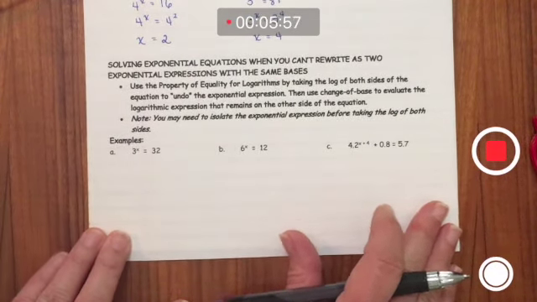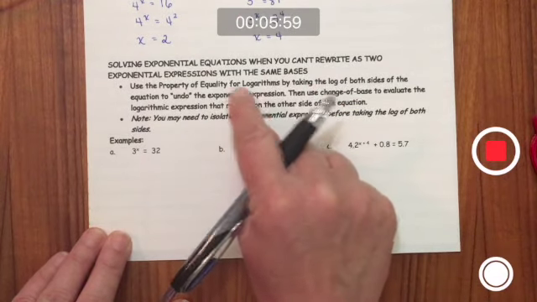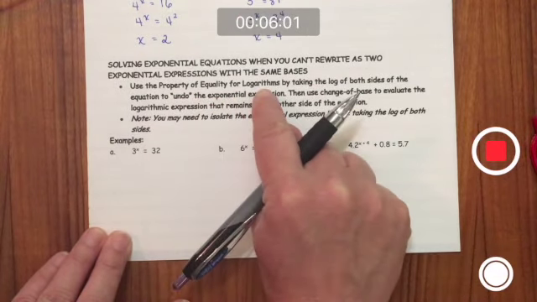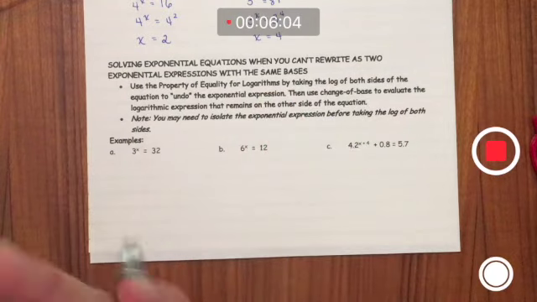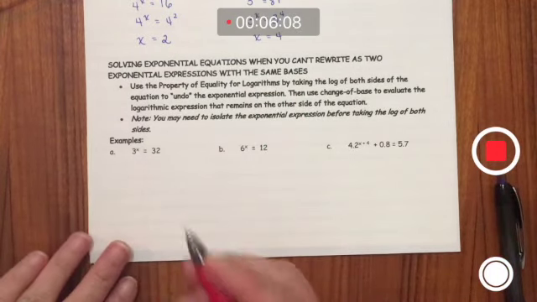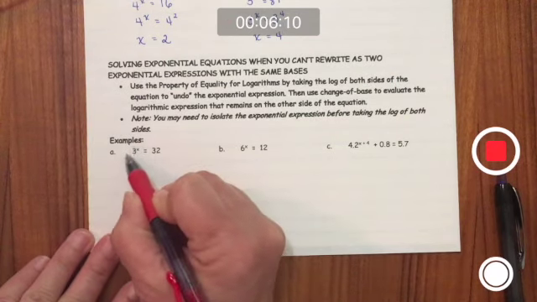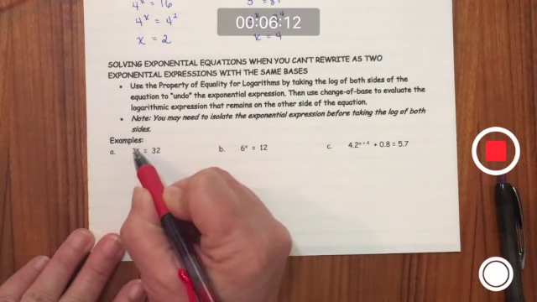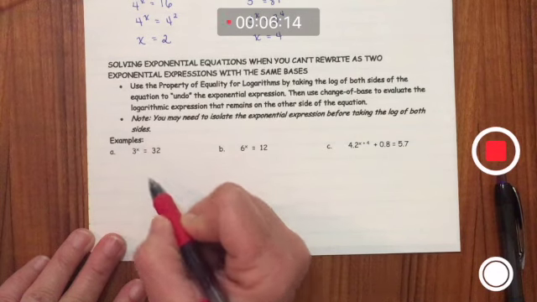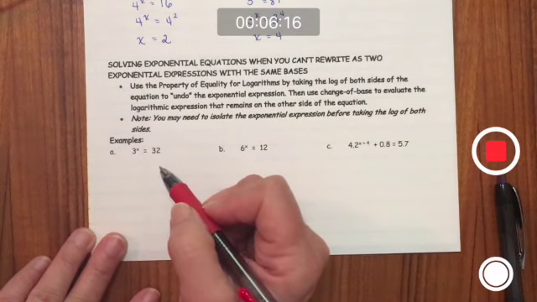So when that happens, we're going to apply what we call the property of equality for logarithms. That means if I do it to the left, I got to do it to the right. And so we are going to undo this exponential with logarithms. That's the job of a logarithm, is to undo or be the inverse of an exponential.